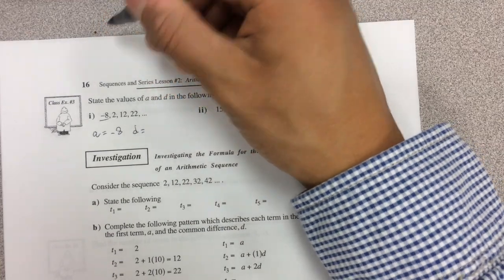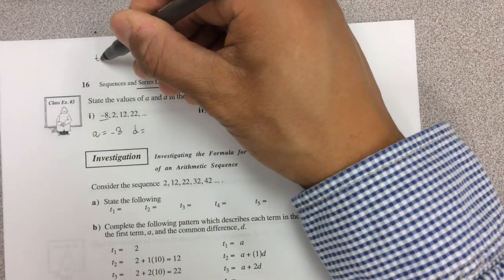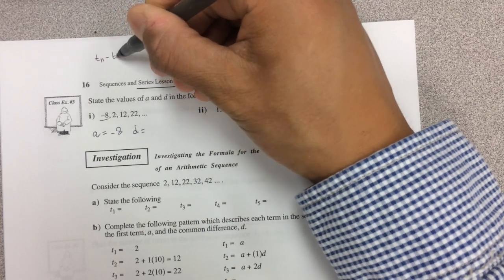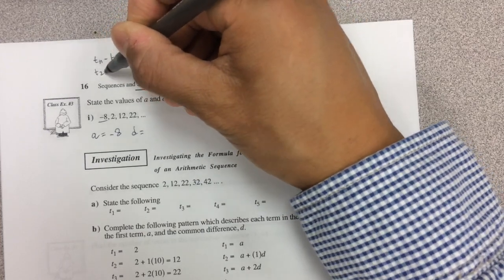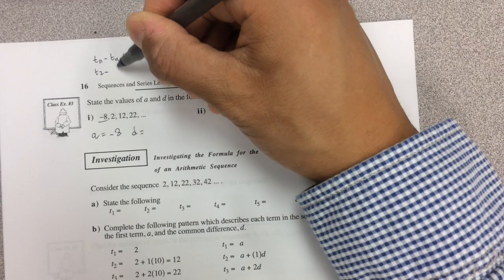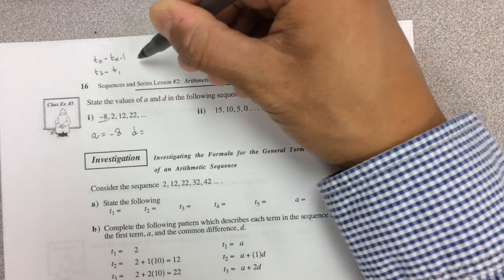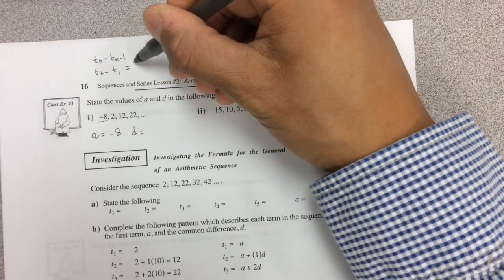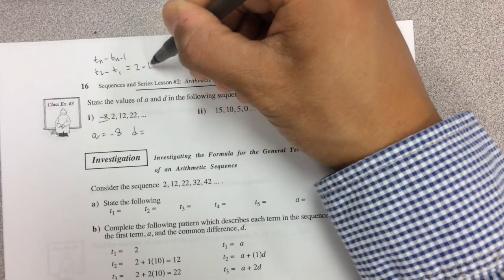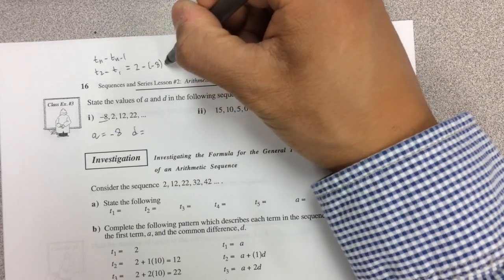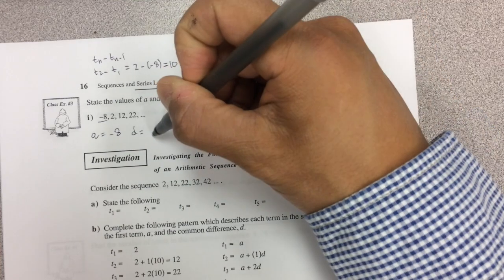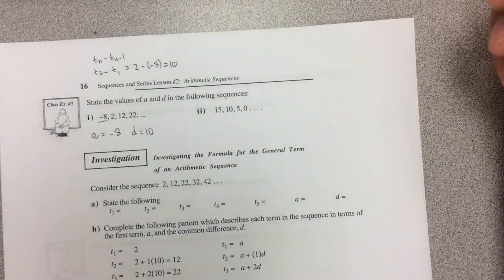And again, we can solve that easily by plugging into our formula, Tn minus Tn minus 1, or term 2 minus term 1. And then that would give us 2 subtract -8, or 2 plus 8, and we're at 10. So our common difference is 10.